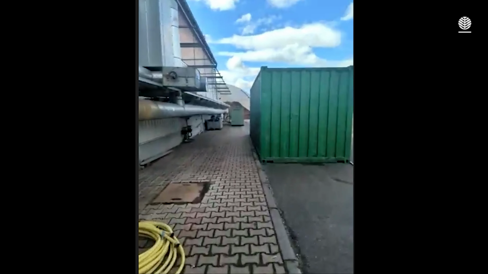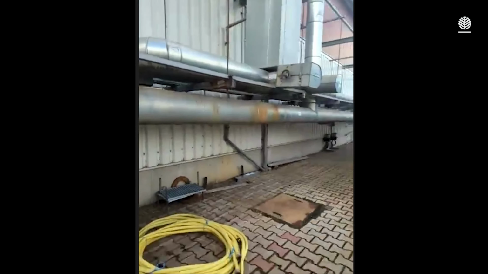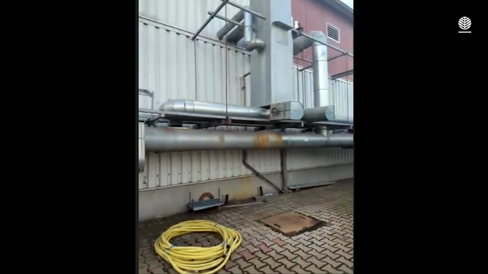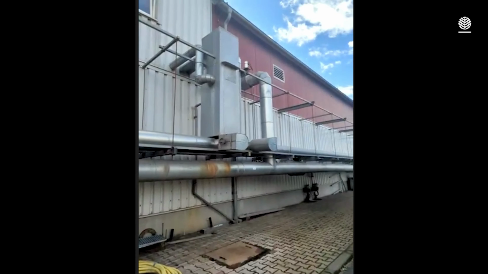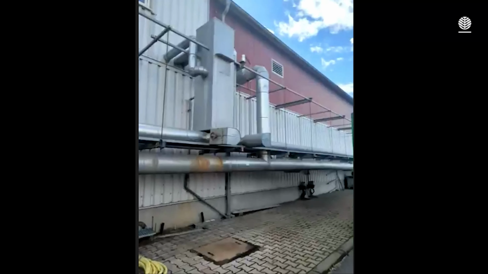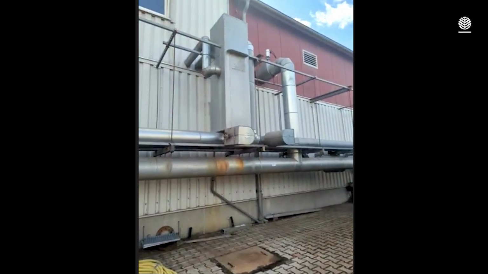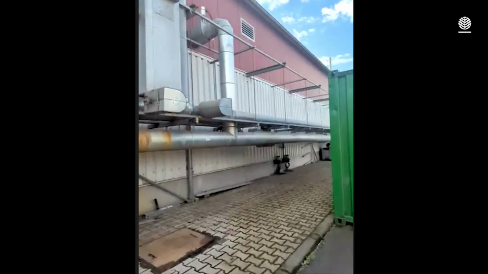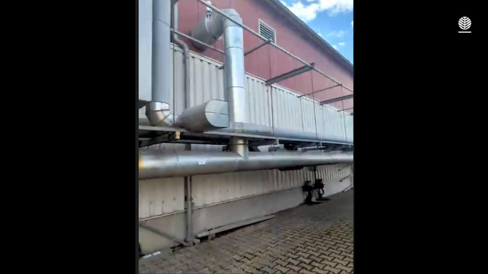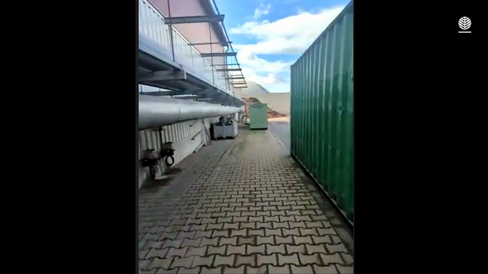Here you can see the external heat exchanger. We take out substrate from the digester, heat it up, and bring it back to the digester. So it's external. Inside the digester, we only have the agitators, 2 of them, and measurement for temperature and leveling. And the rest is bacteria and sludge. It smells really good here.